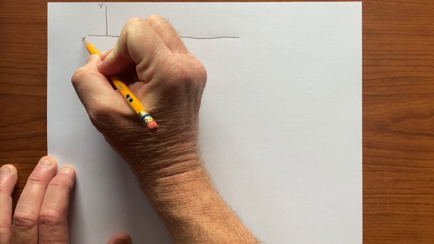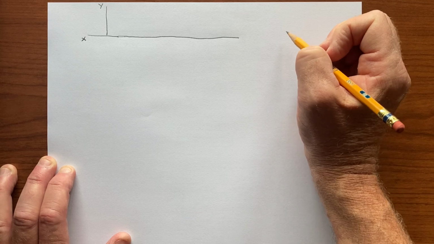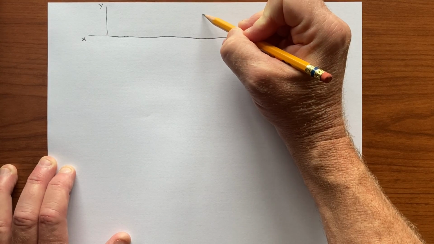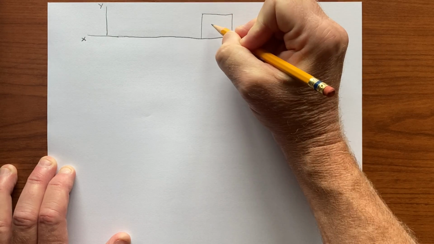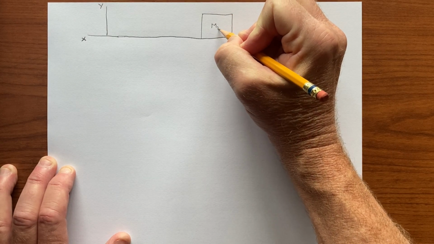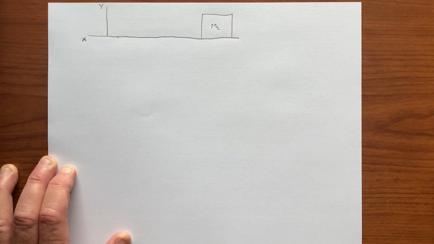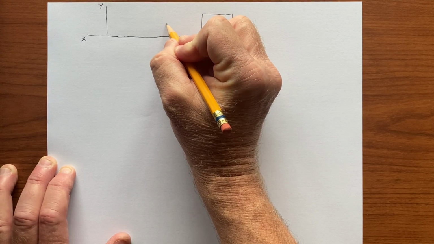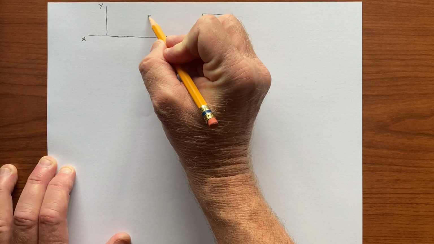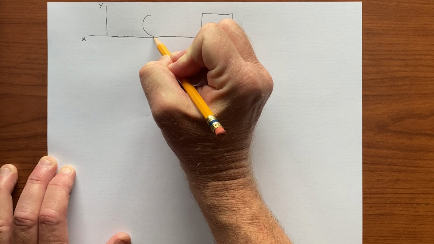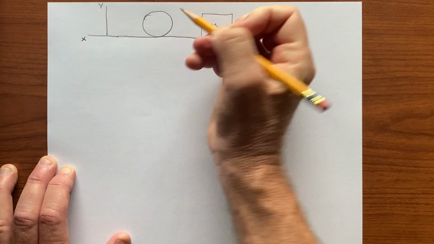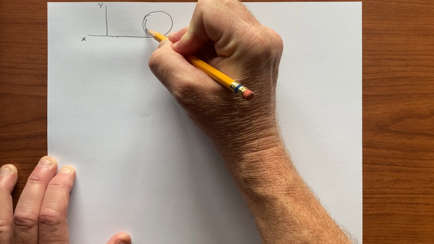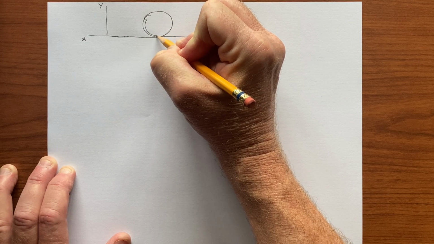We have x and y coordinates, and we have a block of mass m2 on a frictionless surface attached to a circular ring, but let's make this massless.